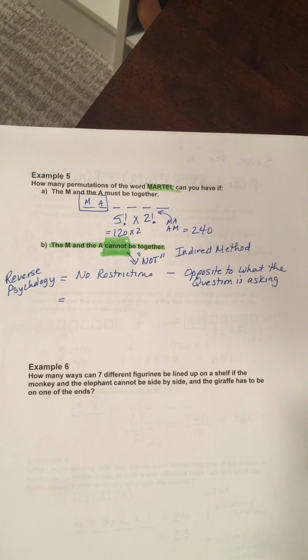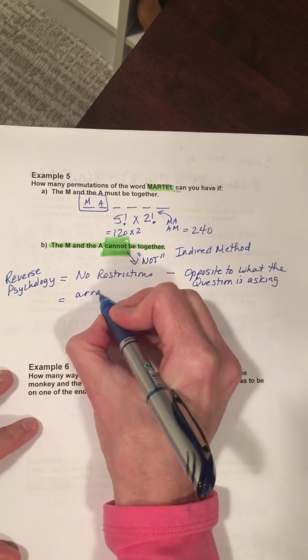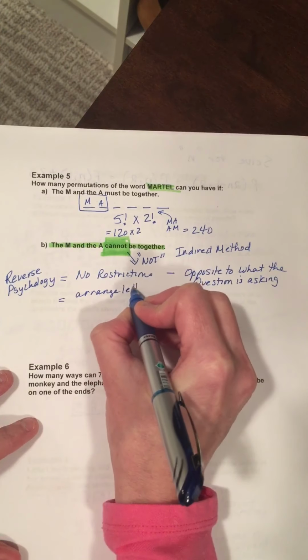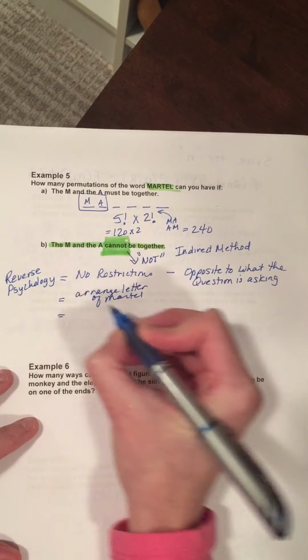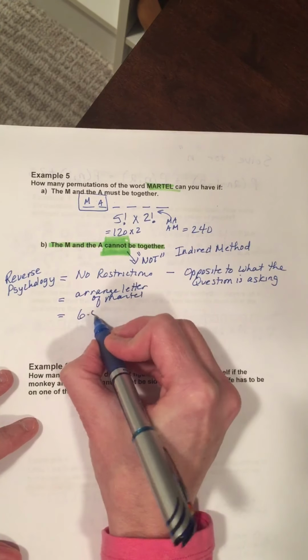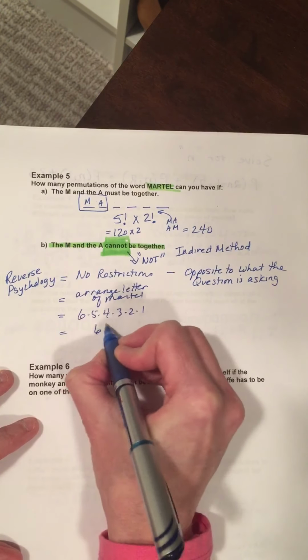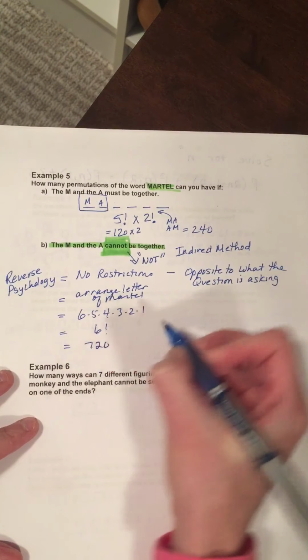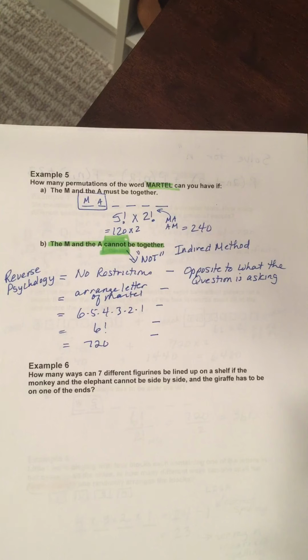Now, no restrictions means just take a look at Martel and arrange the letters. So arrange letters of Martel. Well, if I was to arrange all of the letters in Martel, that would be 6, 5, 4, 3, 2, 1. Or 6 factorial, or 720. That's what no restrictions means.